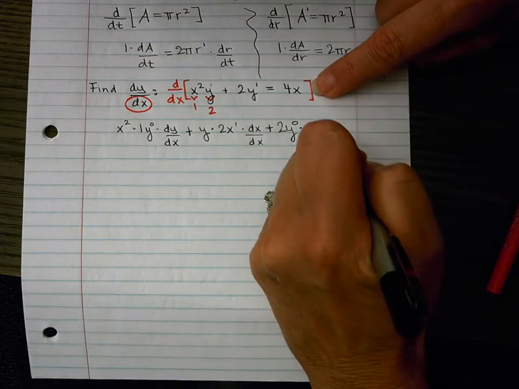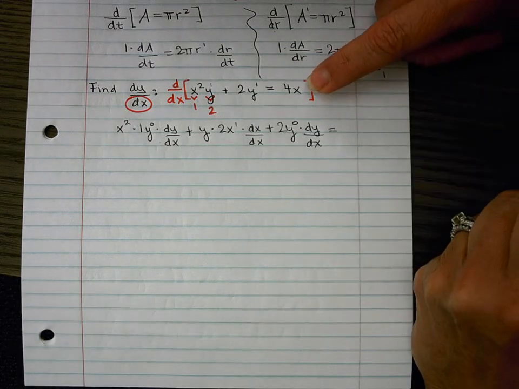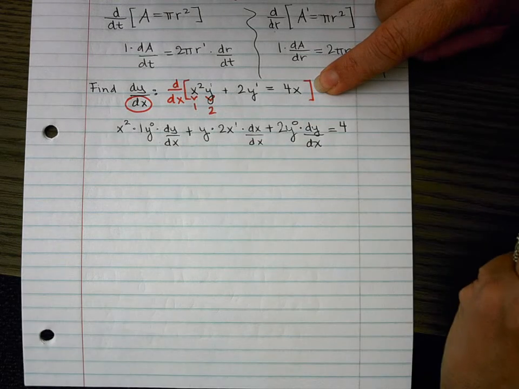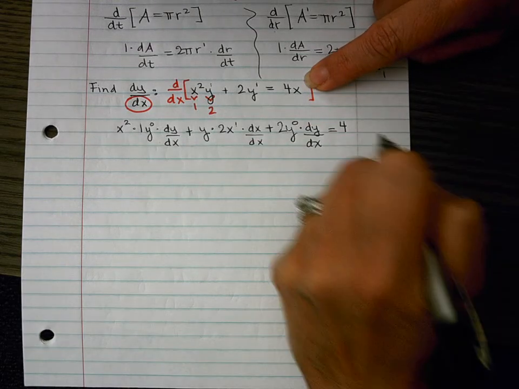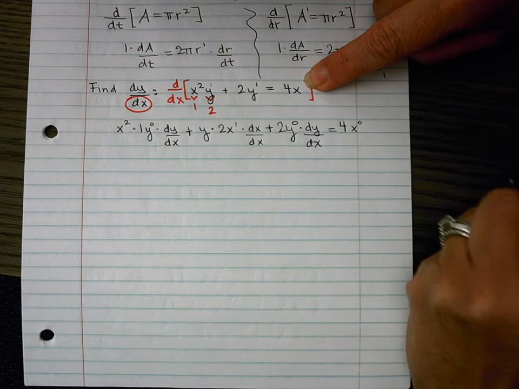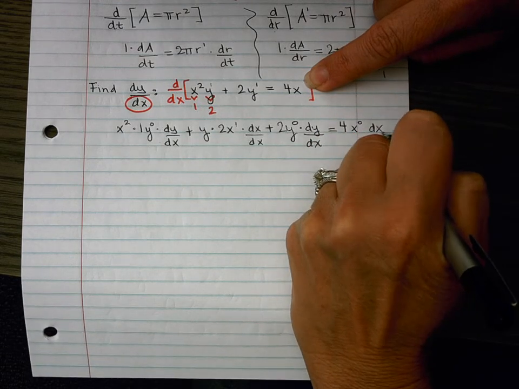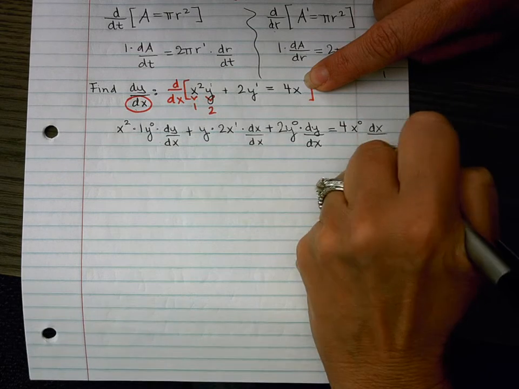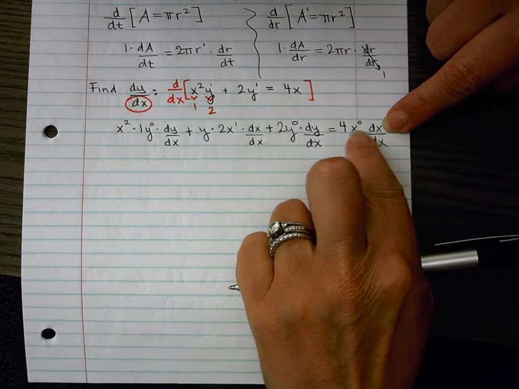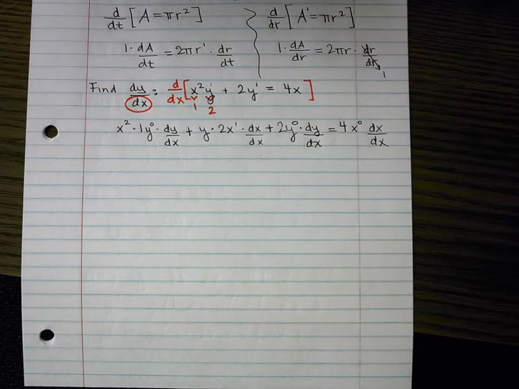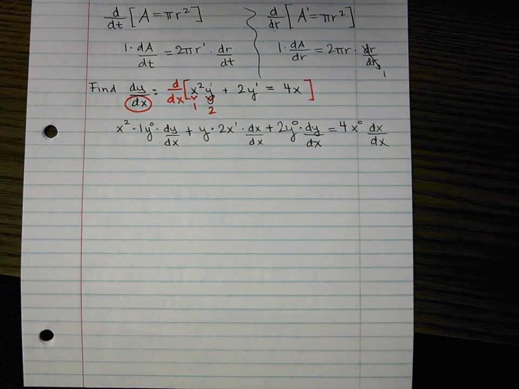And then let's do this right here. So the derivative of 4x, so that would be 4 times 1, so 4. And then subtract 1 off the power, so that would be x to the 0. And I just took the derivative of an x variable with respect to x. And then once I get here, I just need to do a little bit of simplifying. So let's go ahead and do that part.